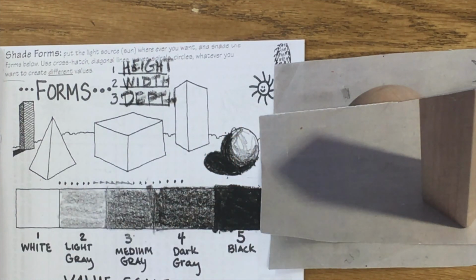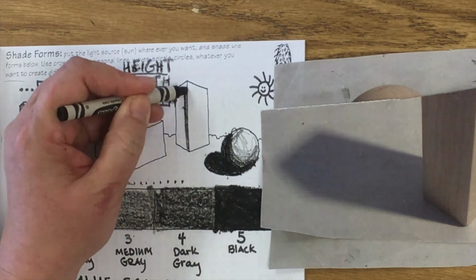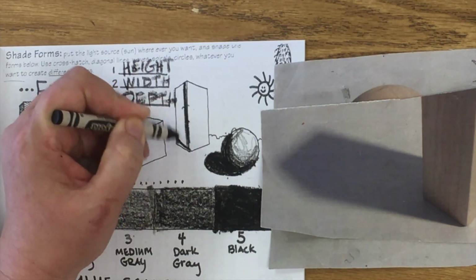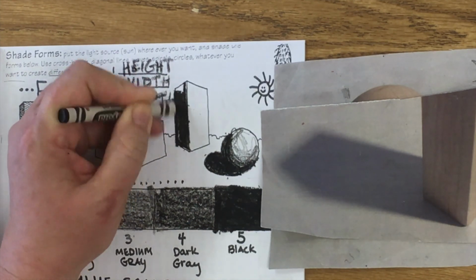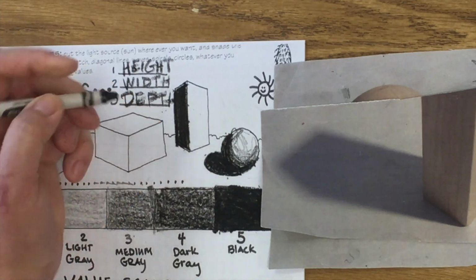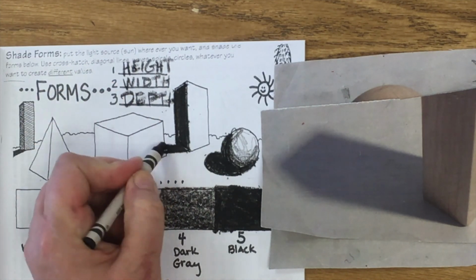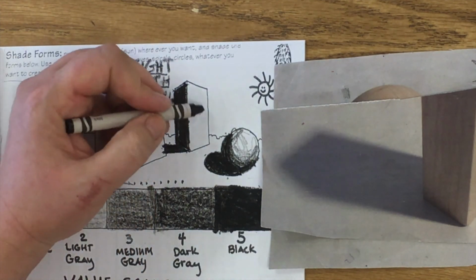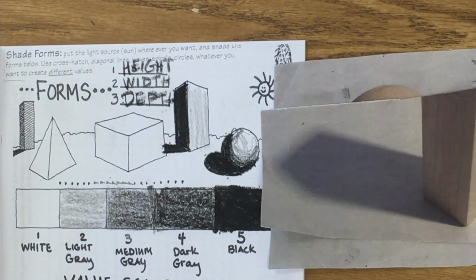Then we're going to go to the cube. The cube has an angle. So unlike the sphere, which is a round object, this one has an edge to it which stops the value. So this side right here is like a number 4 or 5. Then it has like a number 4 or 5 value. And then the actual object itself has a little bit of a tone to it, like a number 2.